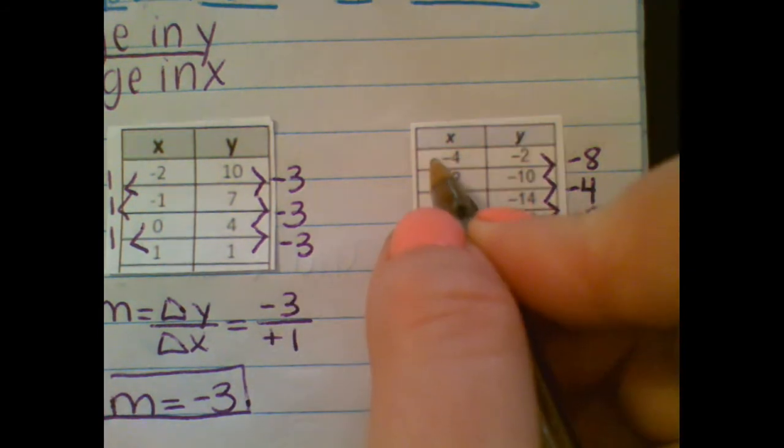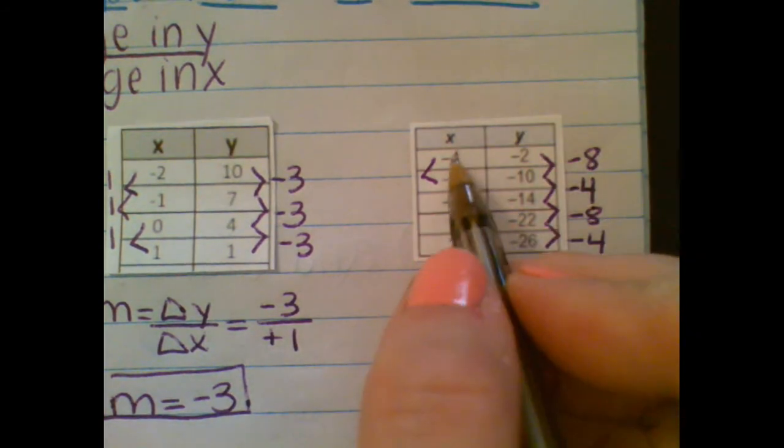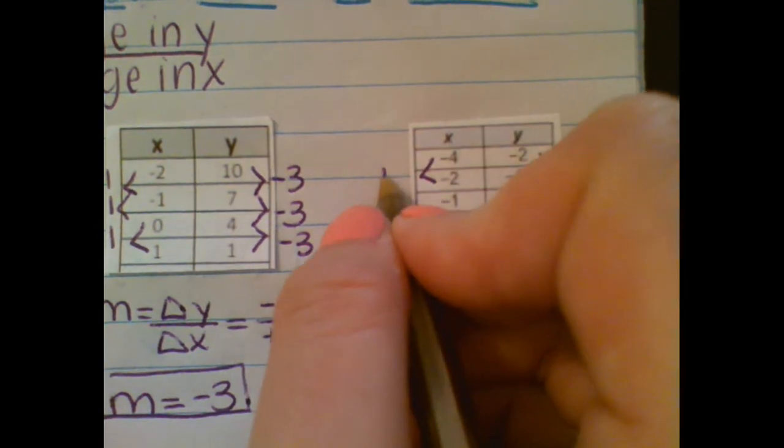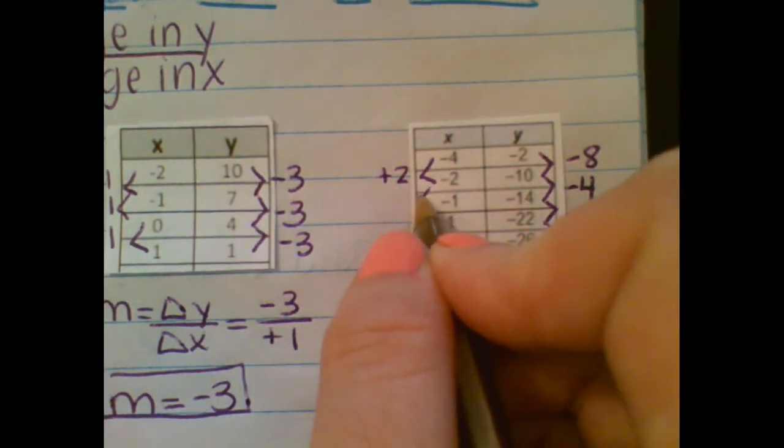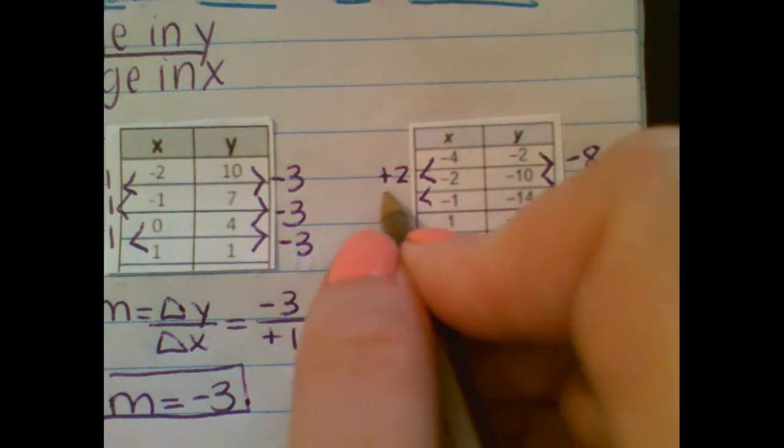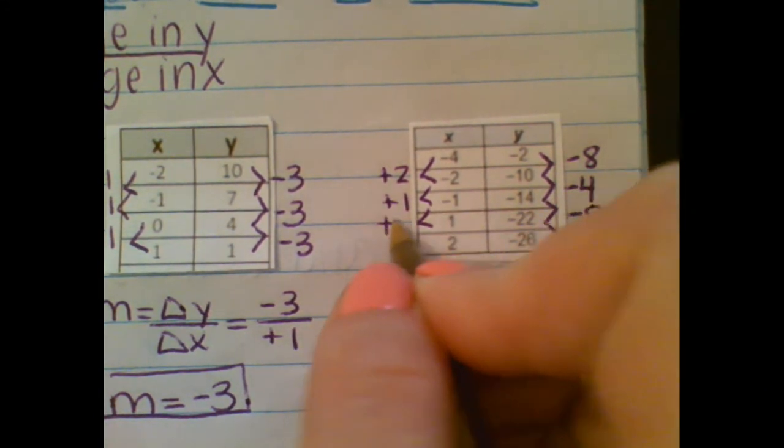But now if I go and check the left side, from negative 4 to negative 2, I'm adding 2. Negative 2 to negative 1, I'm adding 1. So this is changing 2. I'm back to adding 2, okay, and then I'm back to adding 1. Well, now this is pretty weird.